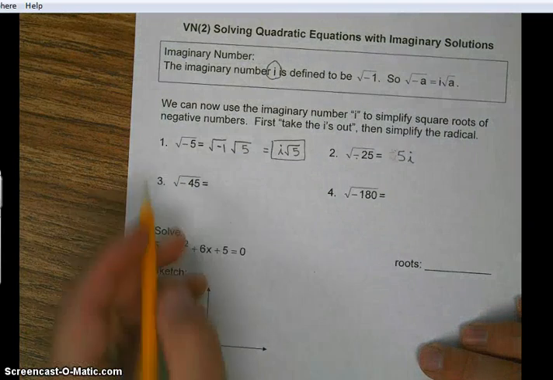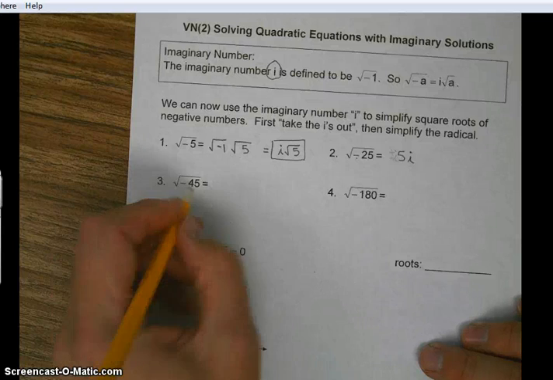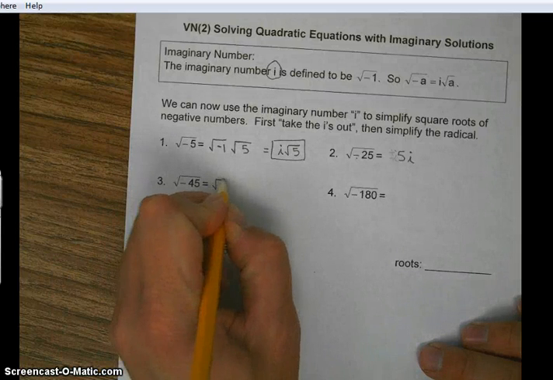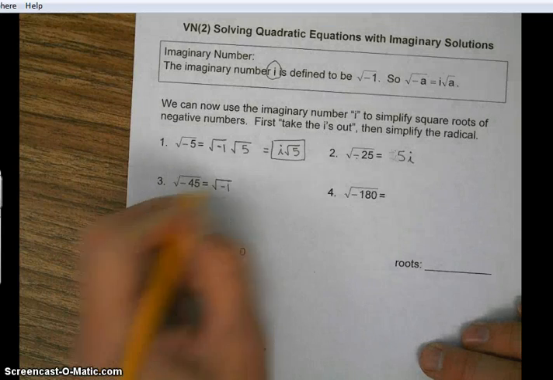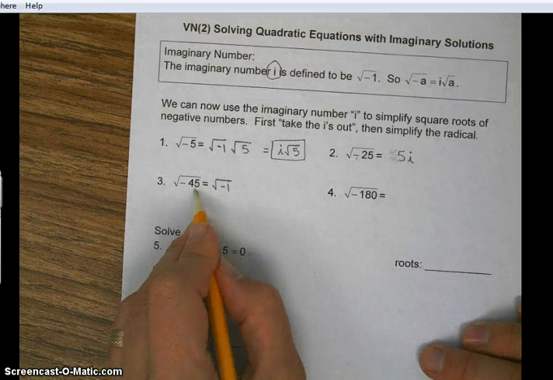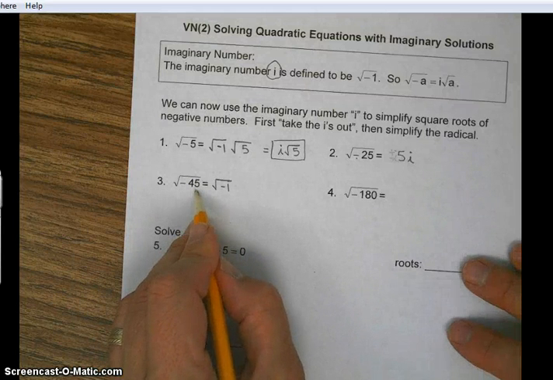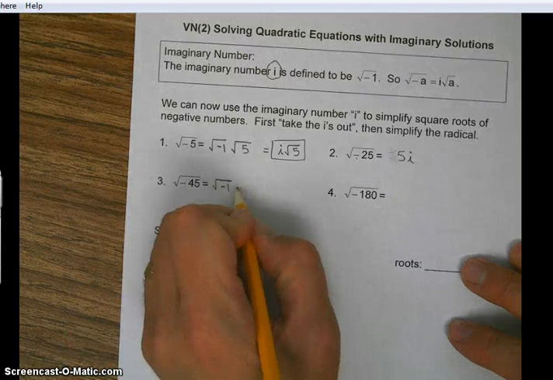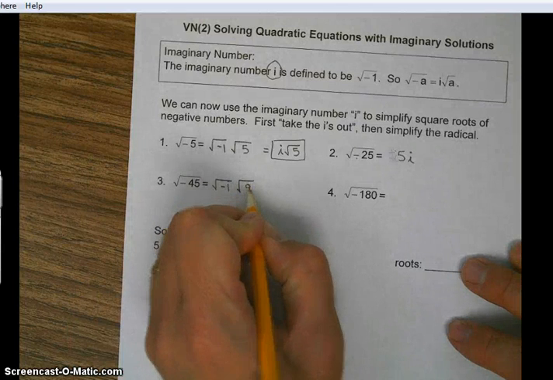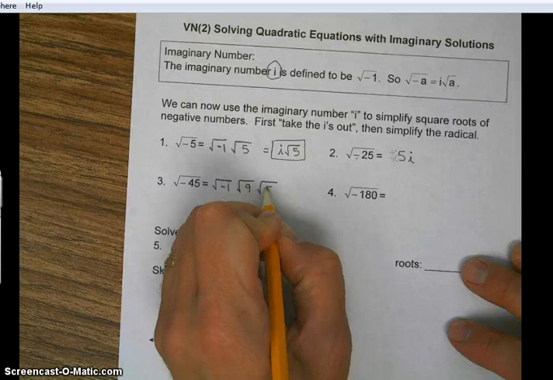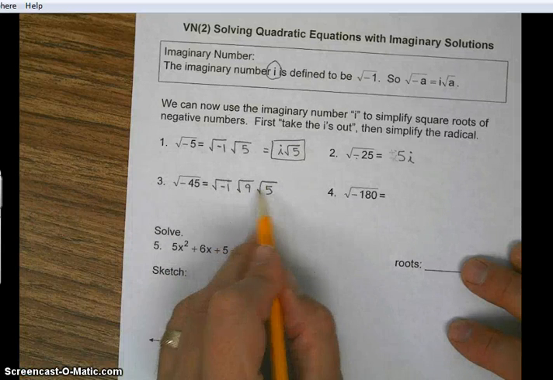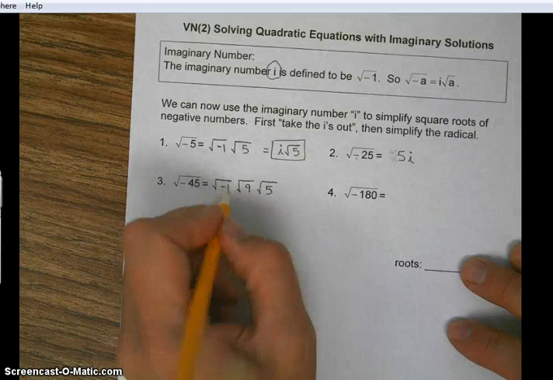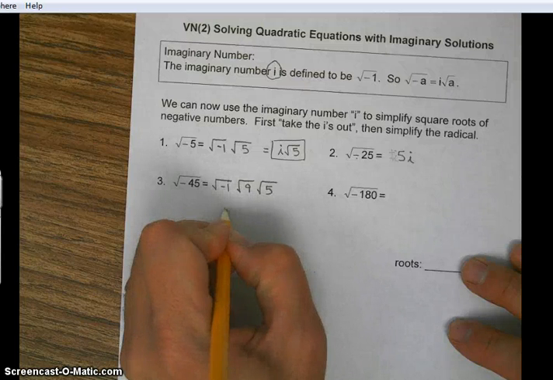Okay? So, square root of -45, that's going to break down to the square root of -1. And now I can think of two factors, one being a perfect square, that would be 9 and 5. 9 times 5 is 45. So we're going to have i.